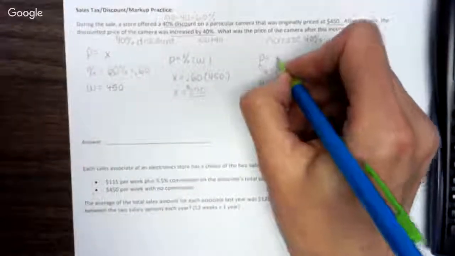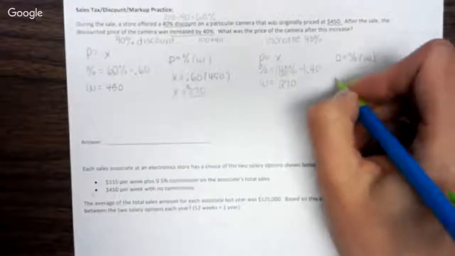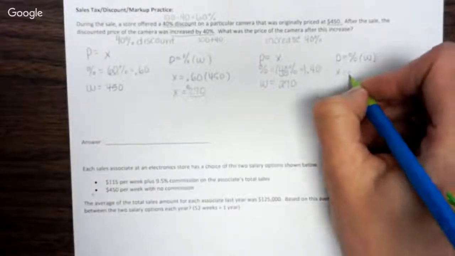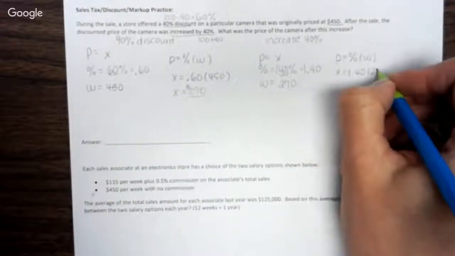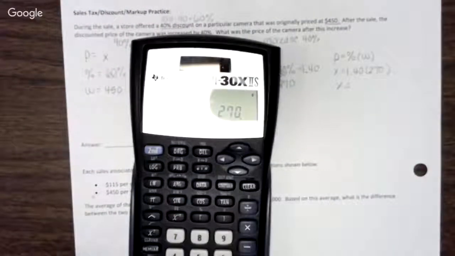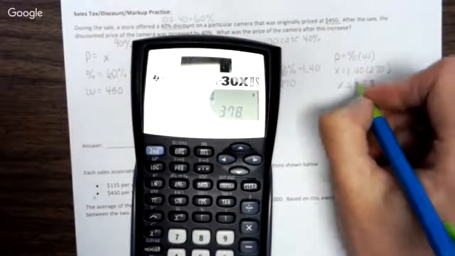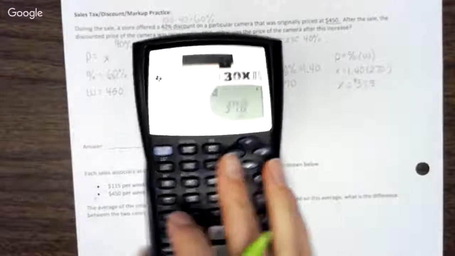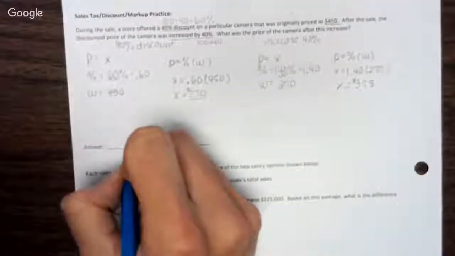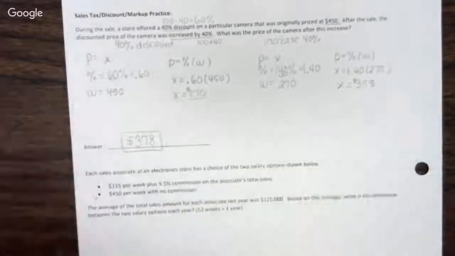So that would be 270, and my part is X. So X is equal to 1.40 times 270. So I'm going to bring my calculator in here, and I'm going to multiply that by 1.4, which is $378. So after the increase, the price of the camera would be $378.